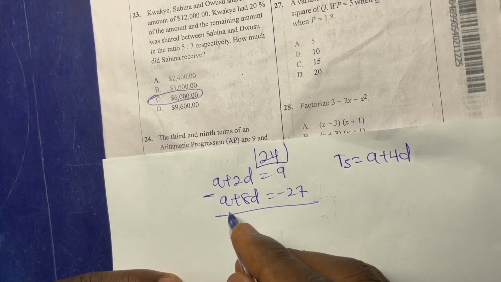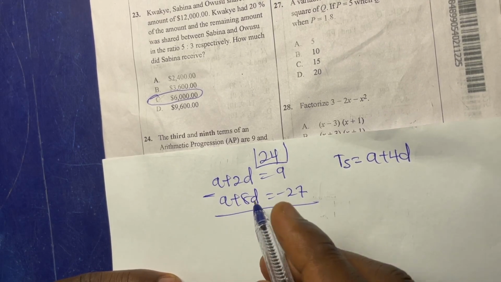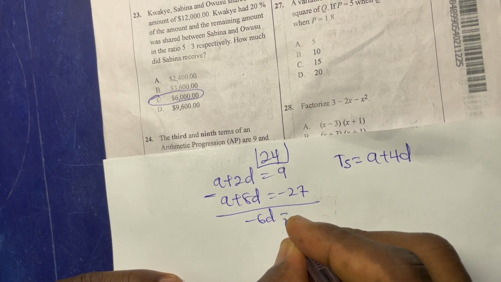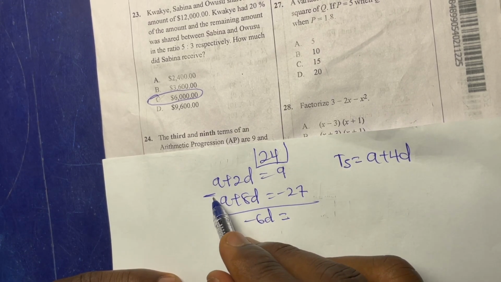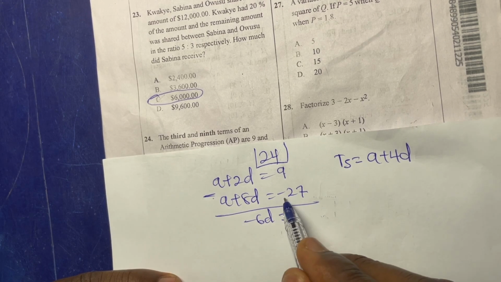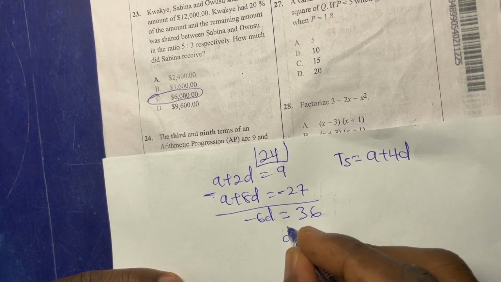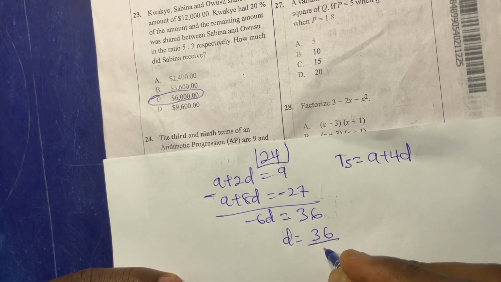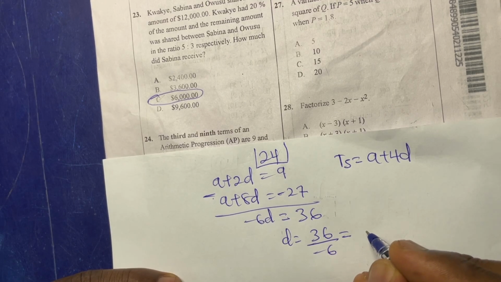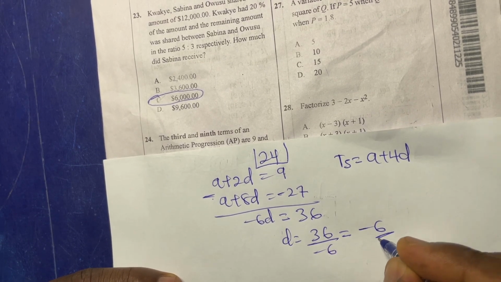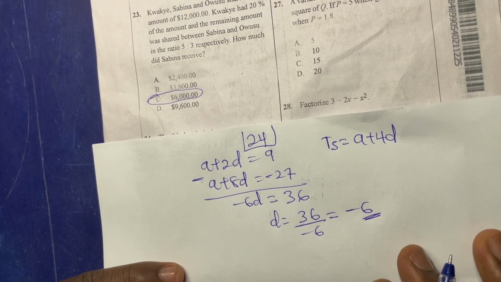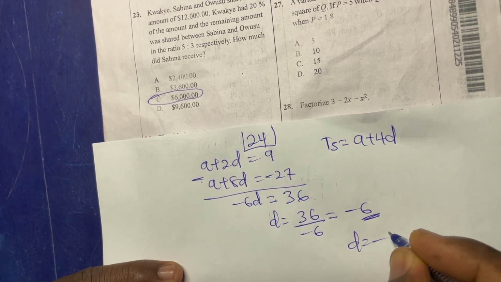Using the elimination method, this minus this, then 2D minus 8D will be minus 6D equals 9 minus minus 27, that is 36. So finally D equals 36 over minus 6, and this is also minus 6. So definitely our common difference is minus 6.